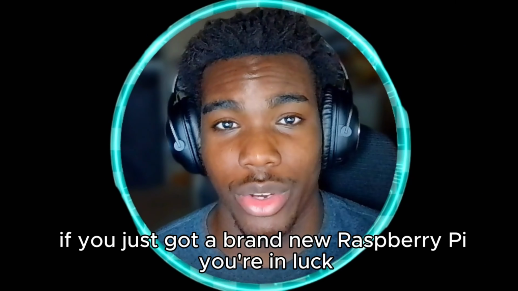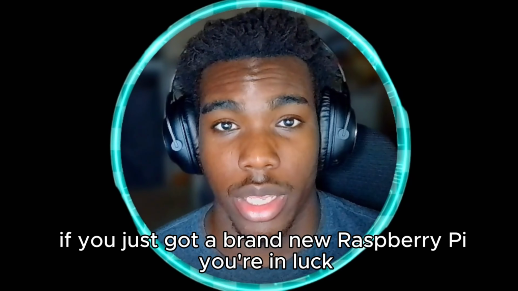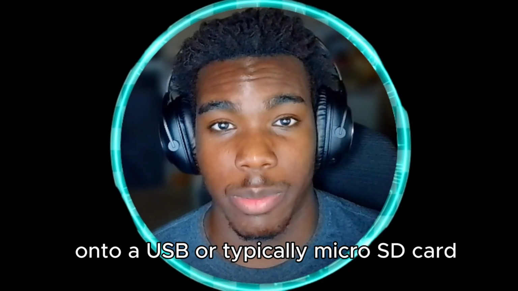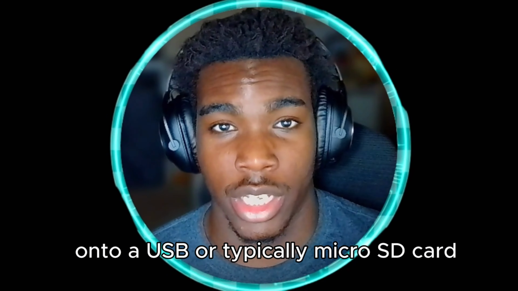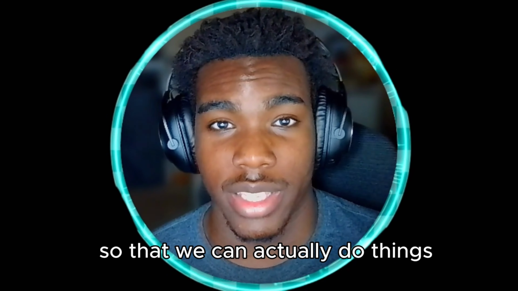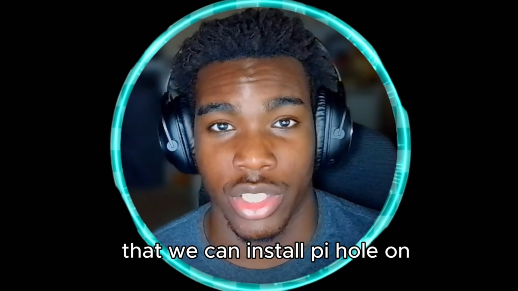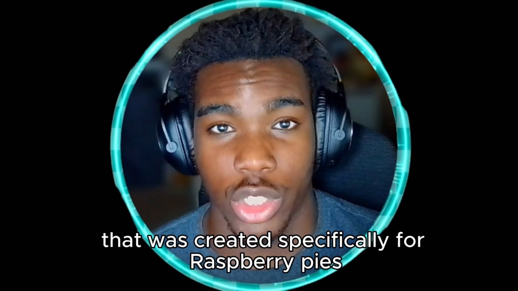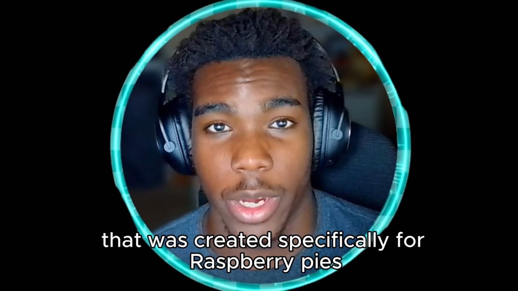If you just got a brand new Raspberry Pi, you're in luck, because I'm going to be showing you how to flash the operating system onto a USB or typically micro SD card so that we can actually do things and use an operating system that we can install Pi-hole on. We're going to be installing the Raspbian OS that was created specifically for Raspberry Pis.